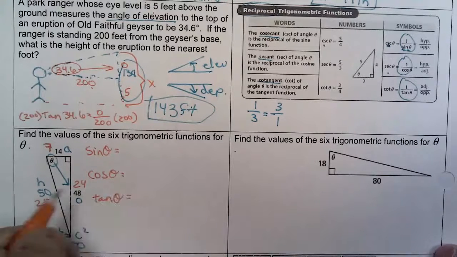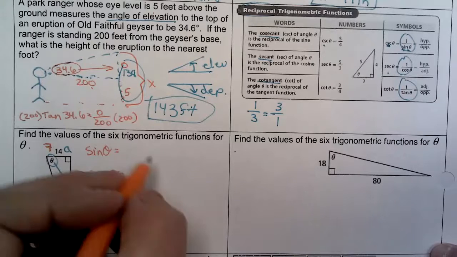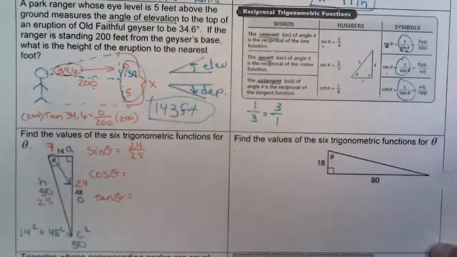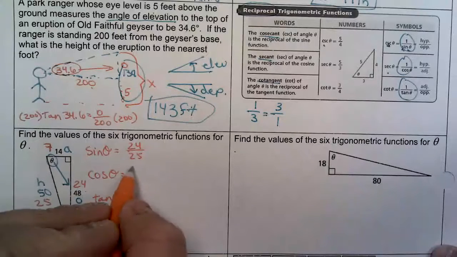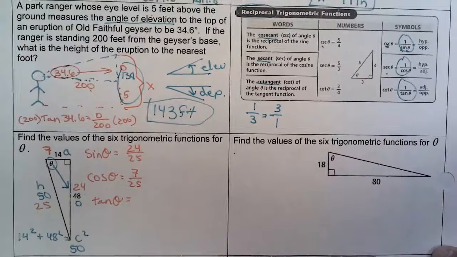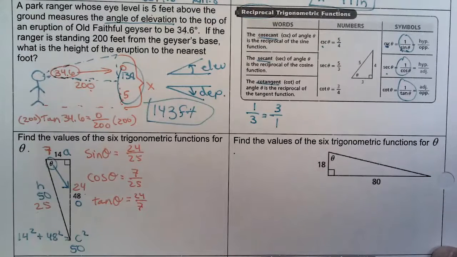All right, so let's go ahead and find sine, cosine, and tangent. So we're going to start with those three. So sine is going to be opposite over hypotenuse. So that's going to be 24 over 25. And I've already got it reduced, so I don't have to do anything more. Cosine is going to be adjacent over hypotenuse. So that's going to be 7 over 25. And then tangent is opposite over adjacent. So that's 24 over 7.